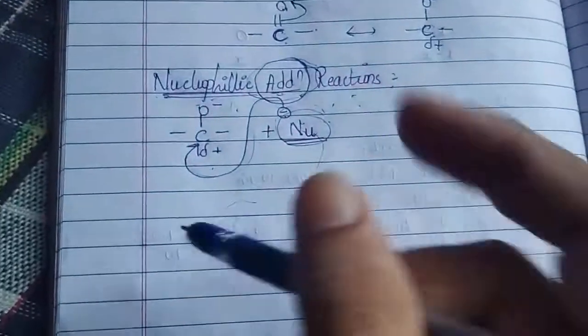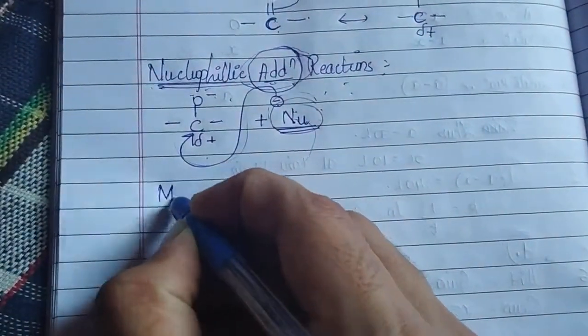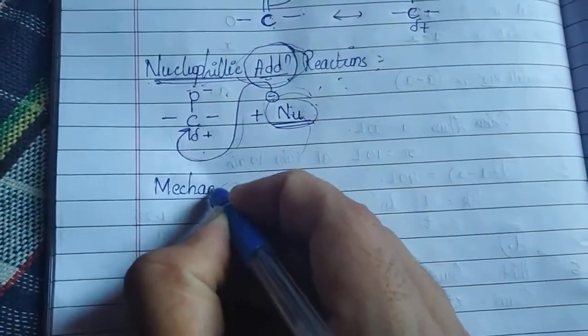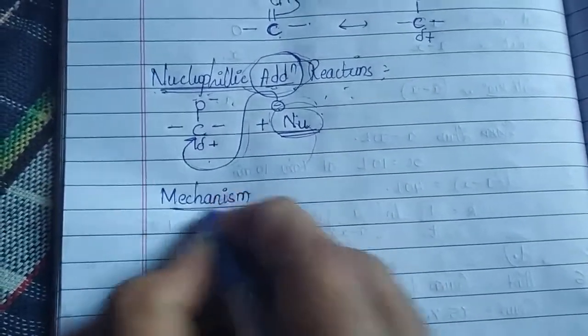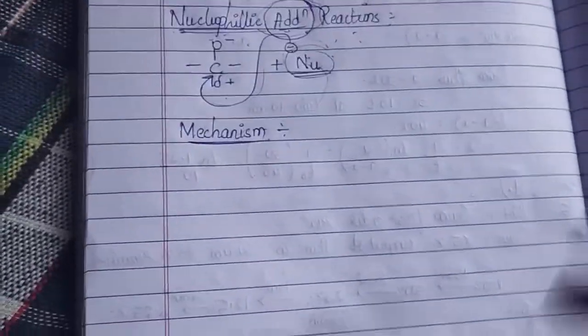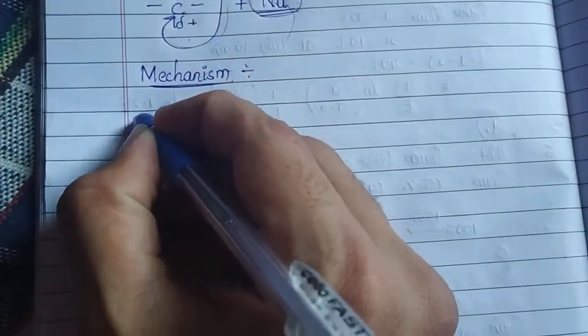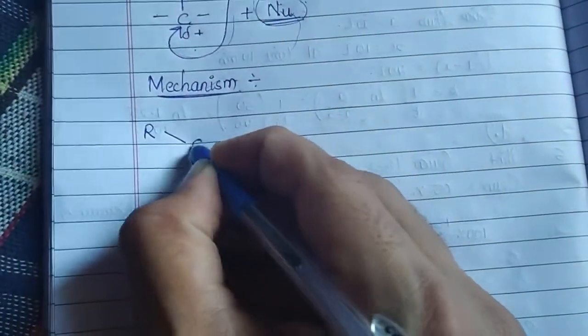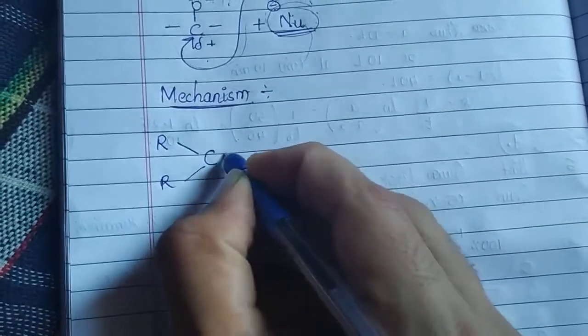But when I'm talking about its general mechanism, we need the progress of the reaction. Why, I will tell you now. For example, let me generally take a ketone because it will be easy for my representation. I will write my ketone in this way.